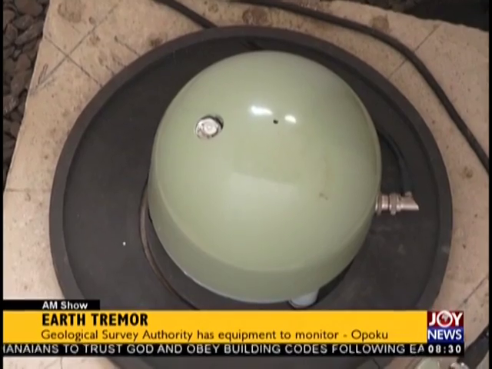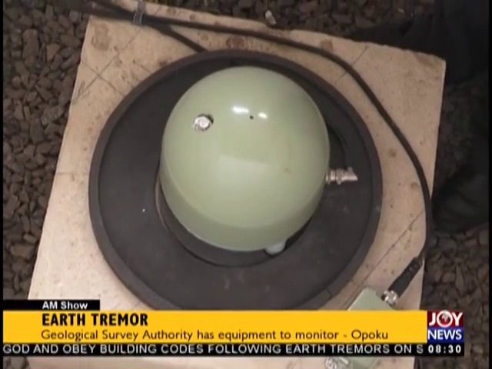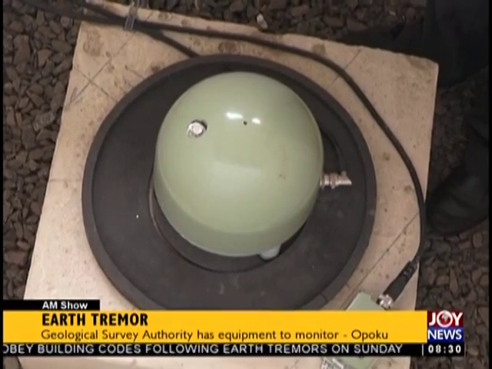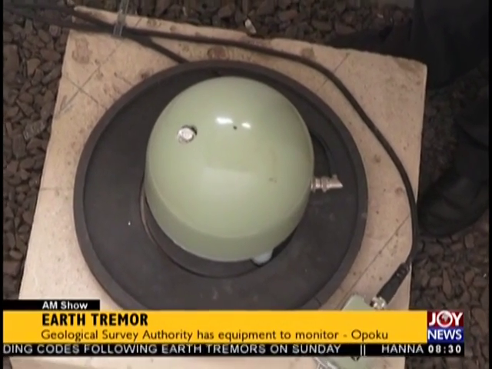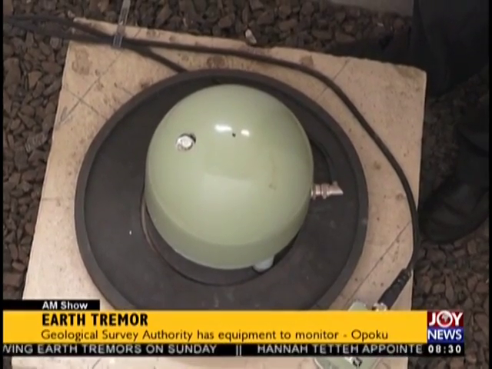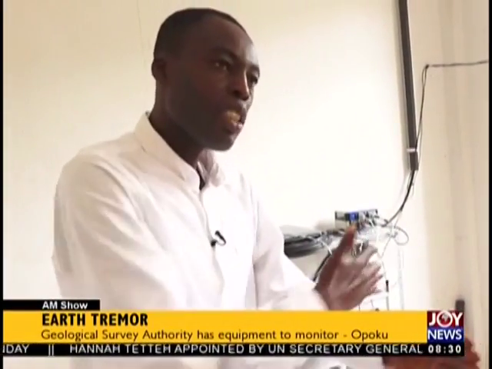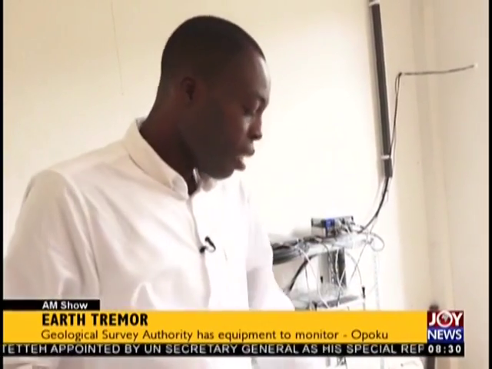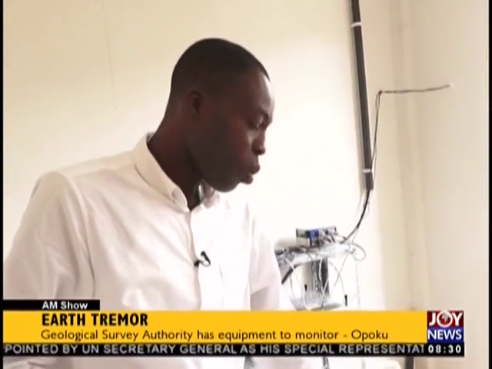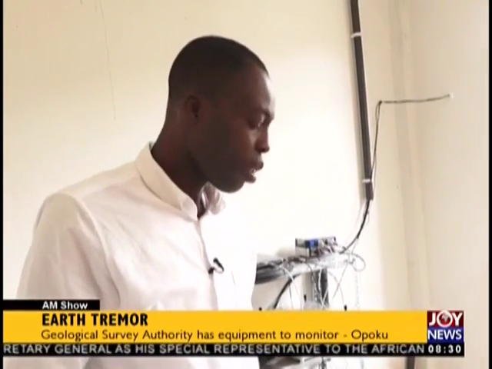When you place it, you have to screw this thing under it for it to fall exactly on the center, because we are recording three components: the waves vibrating vertically, the waves vibrating horizontally, east-west, and the waves vibrating north-south. So we record three different waves. If you level it, you have all the sensors well leveled for accurate recording.